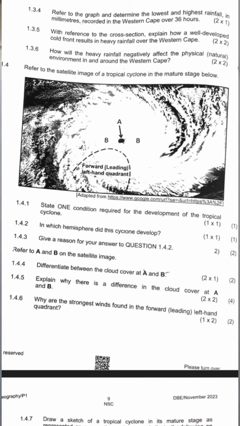Okay, so let's move on, guys. There's no time to waste. We have a lot to cover. So this is going to be our 1.4, and it is tropical cyclone. 1.4.1. Okay, so we have a satellite image of a tropical cyclone in the mature stage, right? That's why we have the eye and so on. State one condition required for the development of the tropical cyclone.